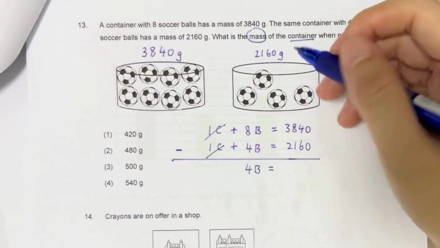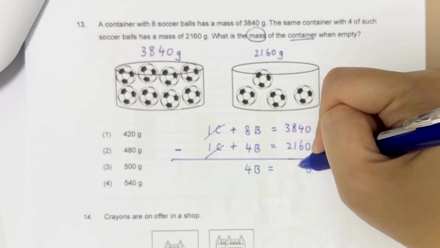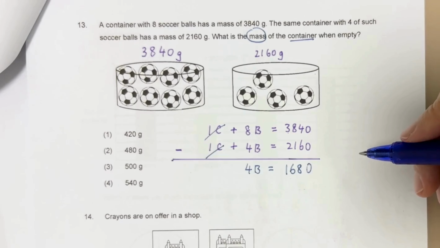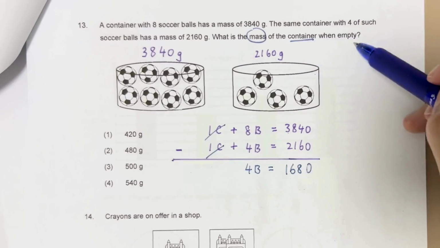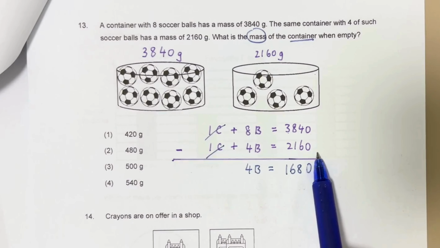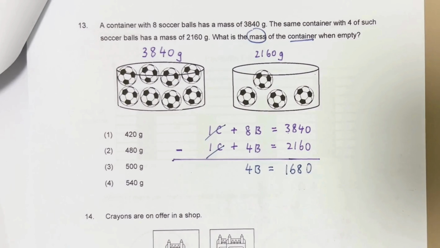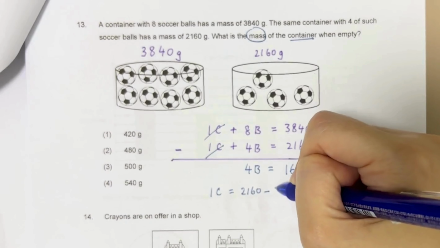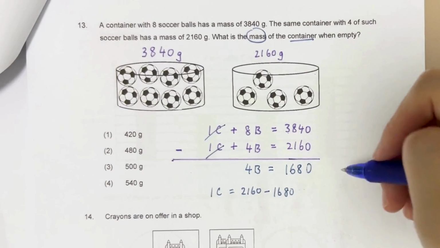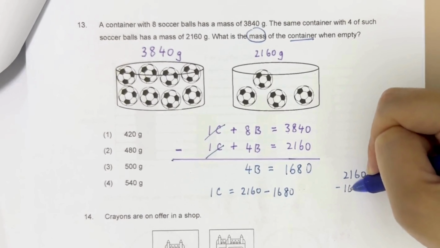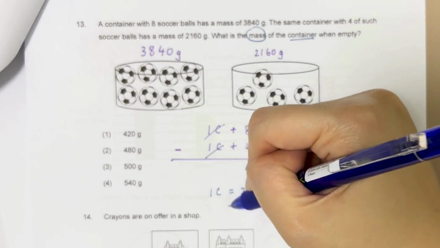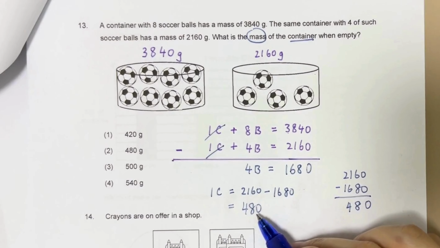So let's do a subtraction here. So to find the mass of the container when empty, we take 2,160 minus the mass of 4 balls to get the mass of the container. So that will be 480 grams. Option 2.